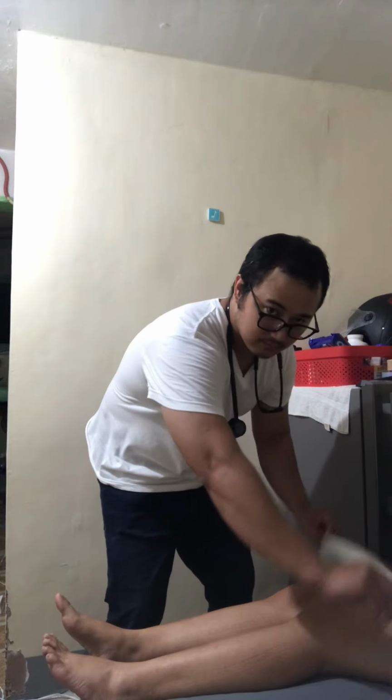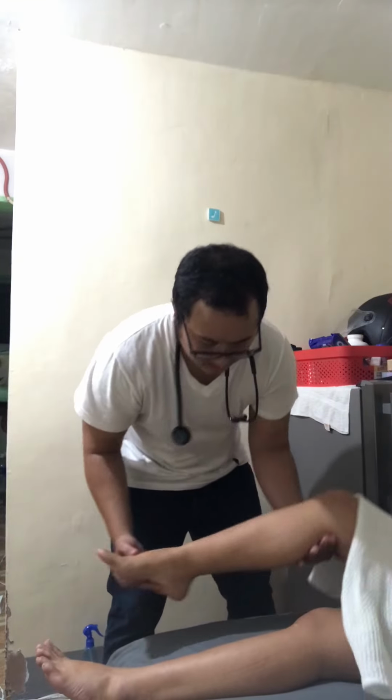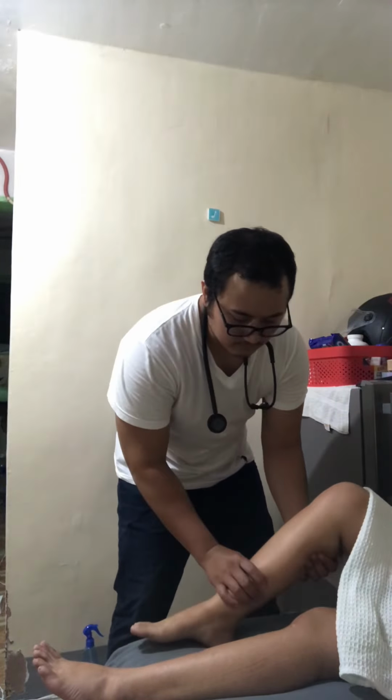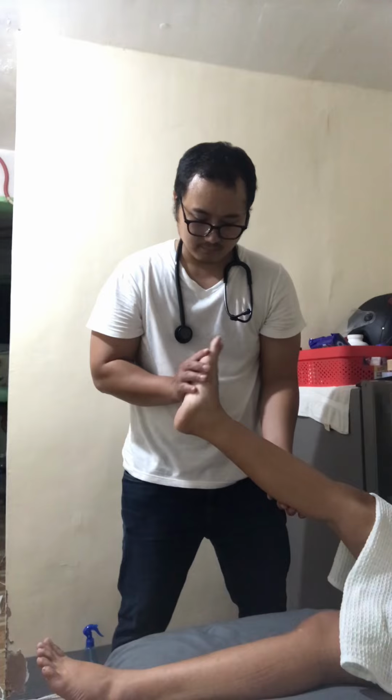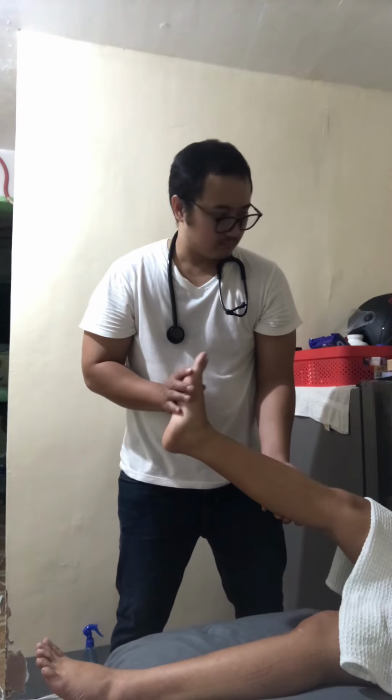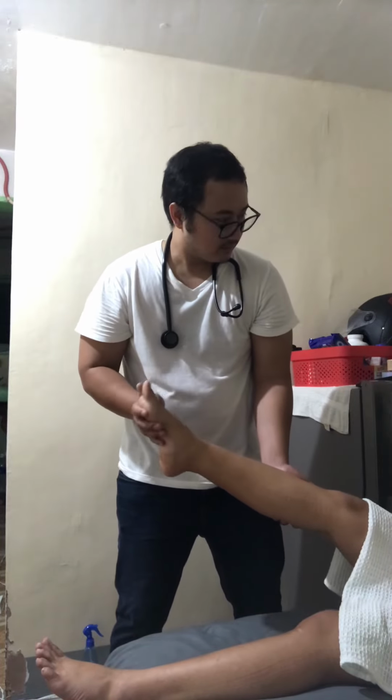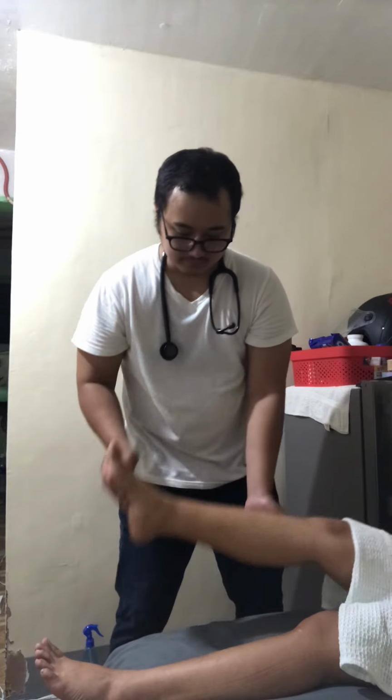Now flex the patient's knee and compress the calf muscle against the tibia. Release the pressure and then dorsiflex the patient's foot. Neither action should cause pain. Okay, bend your knee. Just relax. Is there any pain? No. Okay.